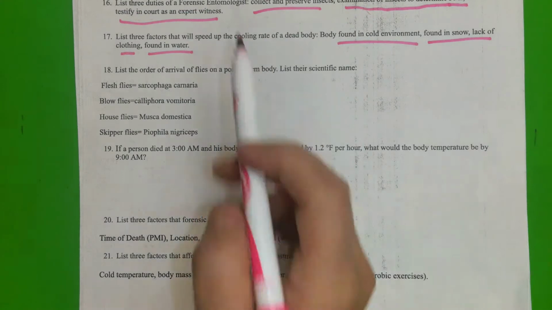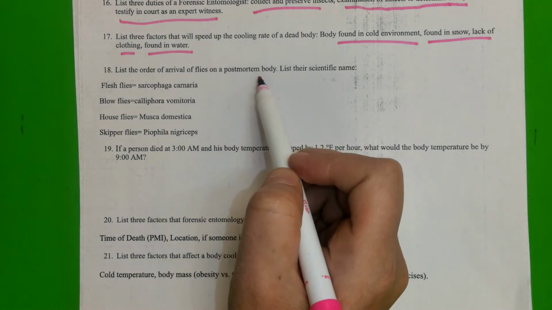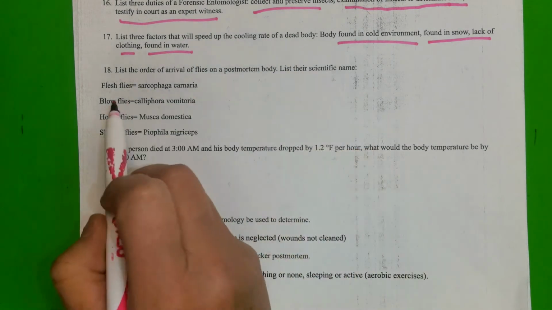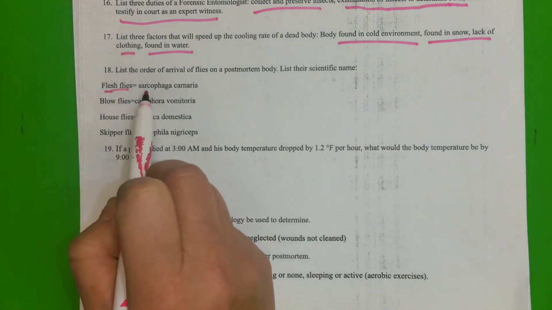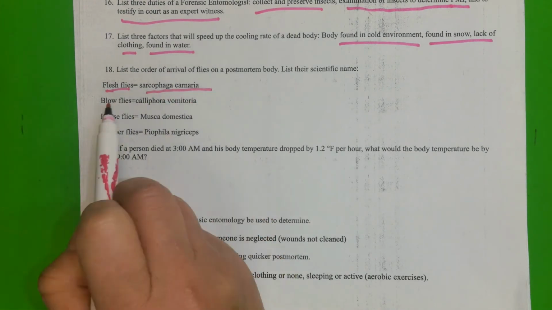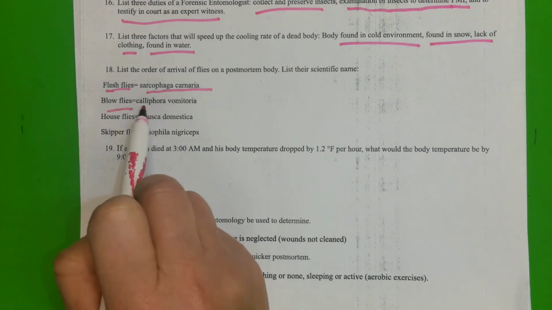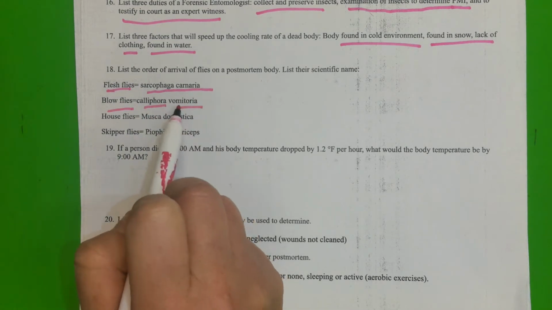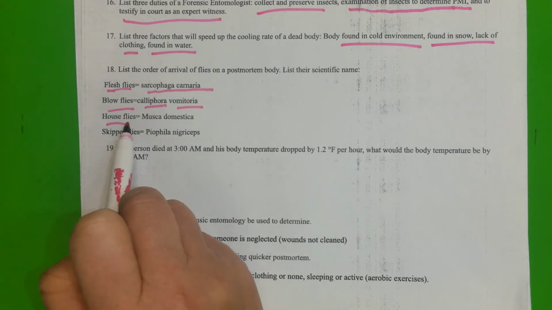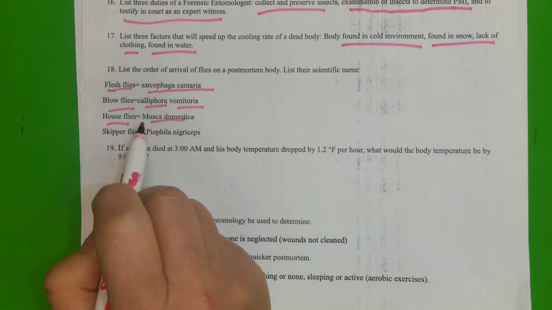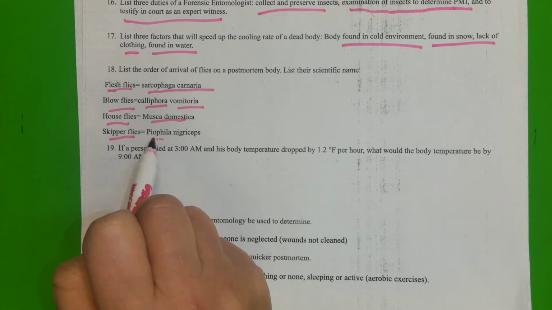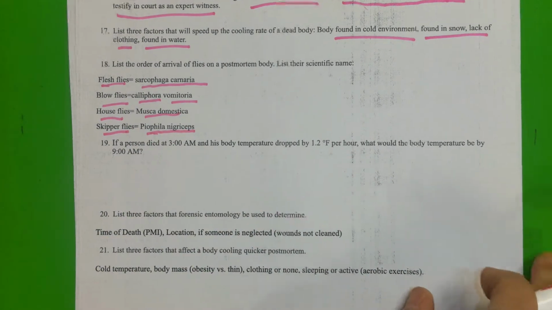Okay. List the order of arrival of flies on a postmortem body. List their scientific names. This is flesh flies, which is Sarcophaga carnaria, and blowflies, which is Calliphora vomitoria. Houseflies, which is Musca domestica, and skipper flies, which is Piophila nigriceps.